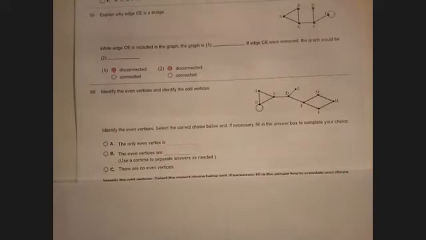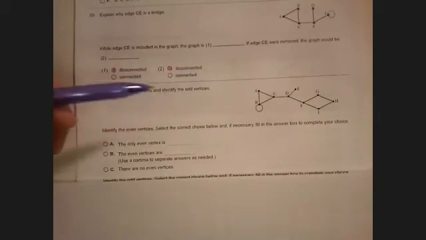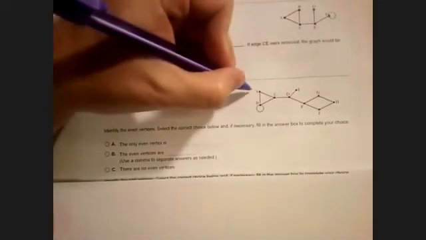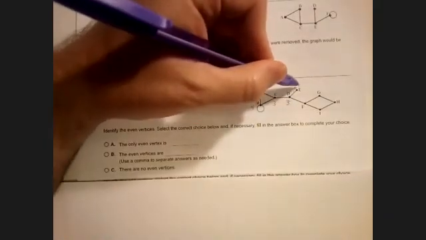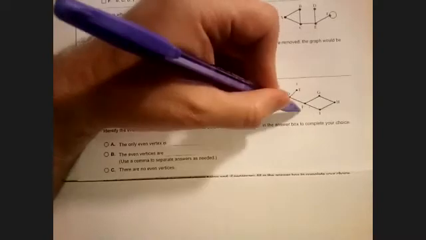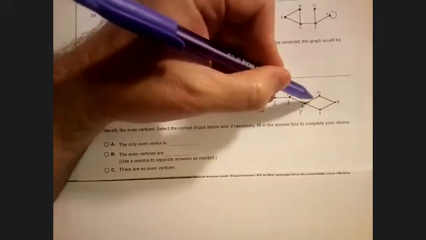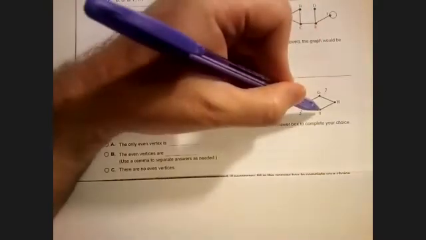Number 60, identify the even vertices and identify the odd vertices. So before I work it or answer it, I think I want to go and write next to each vertex what their degree is. All right, so A is 2. B has got this loop, so 1, 2, 3, 4. C is 1, 2, 3. D is 1, 2, 3. E is 1. F is 1, 2, 3. G is 1, 2. H is 2.